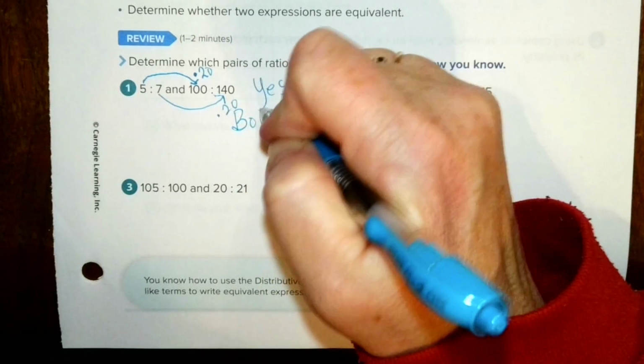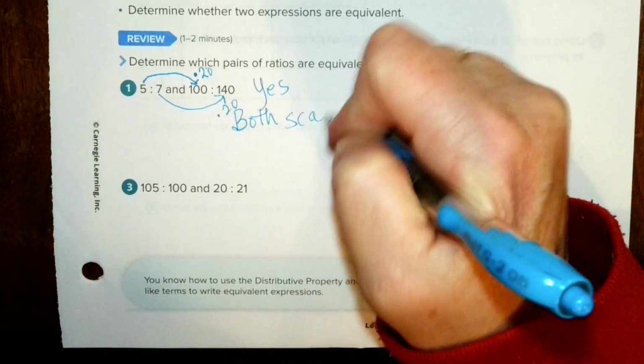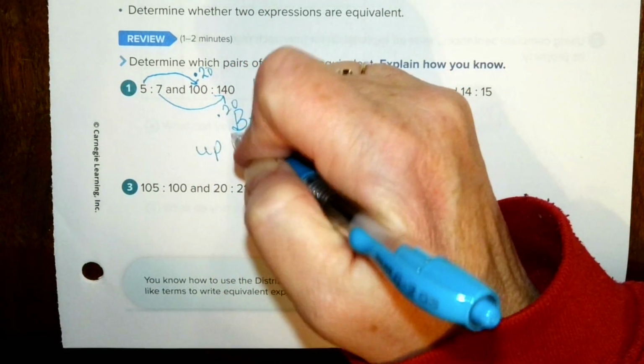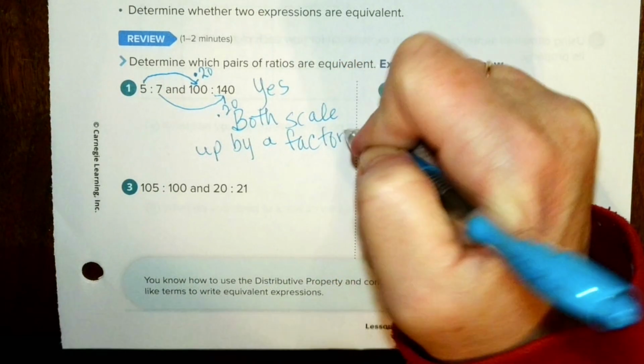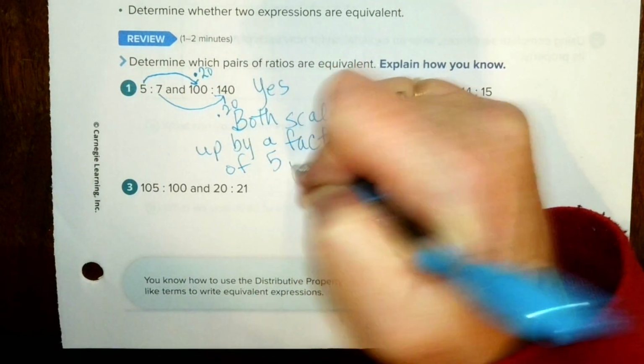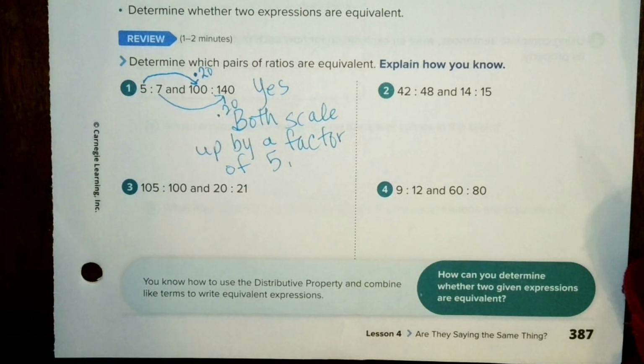And we'll say they both scale up by a factor of 20. So it means we're doing 20 times each of those.